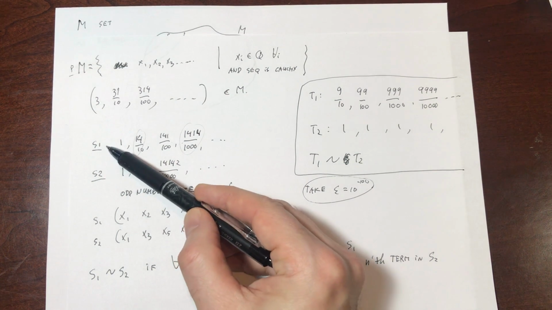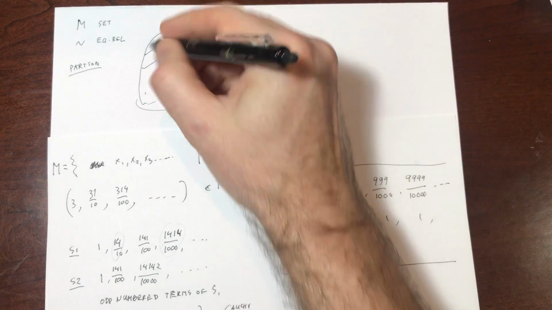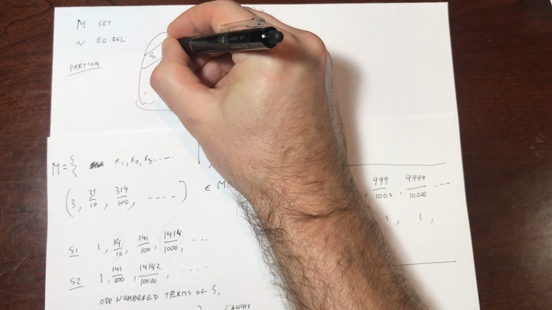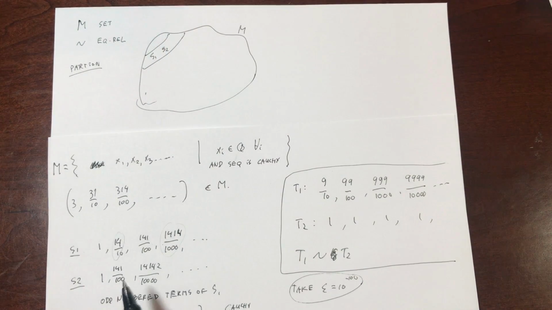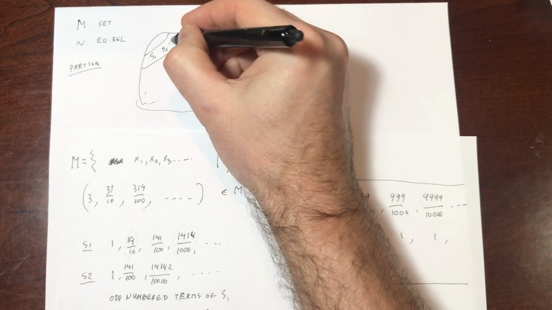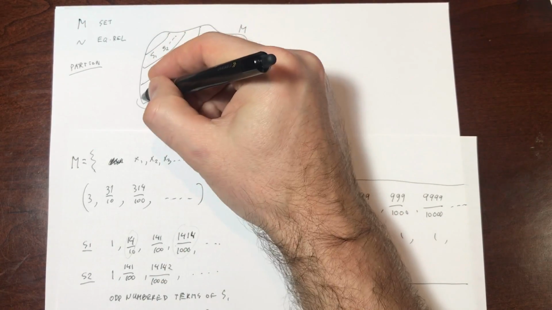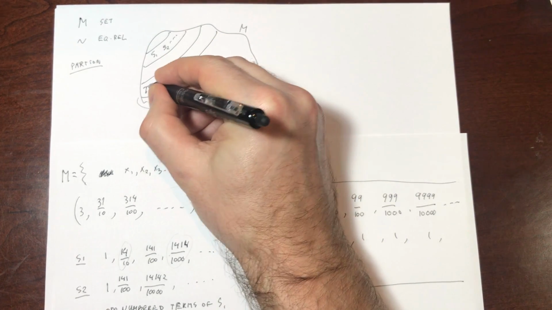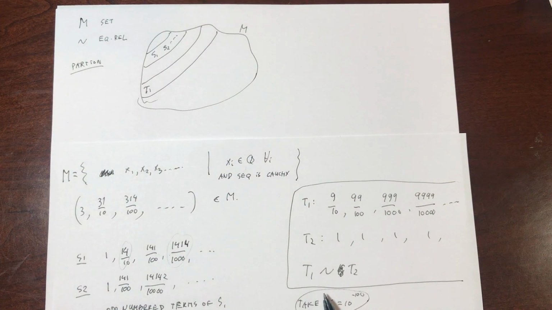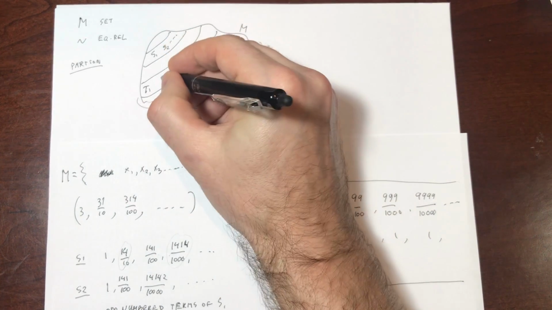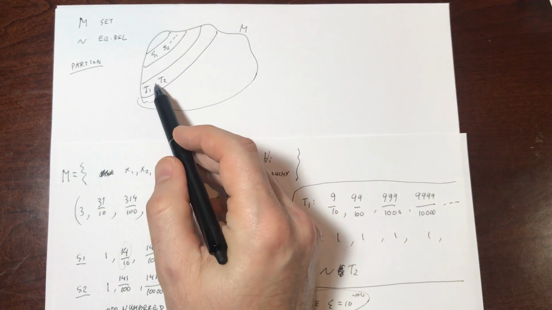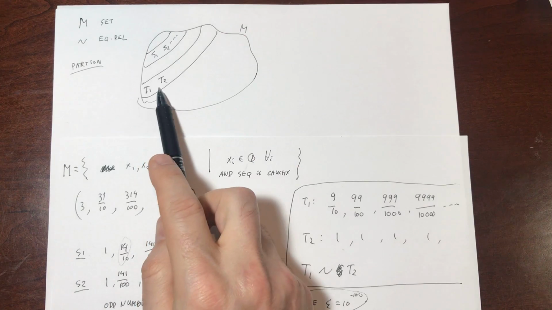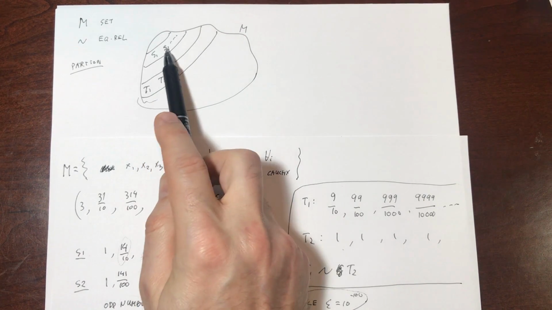So, for example, S1 is equivalent to S2, so S1 and S2 are in the same class. But there are a lot of other sequences that are also in that class. Now sequences T1 and T2 are also equivalent, but they are not equivalent to those. So T1 and T2 are in a different class than S1 and S2.